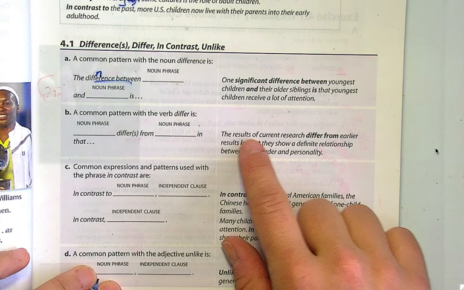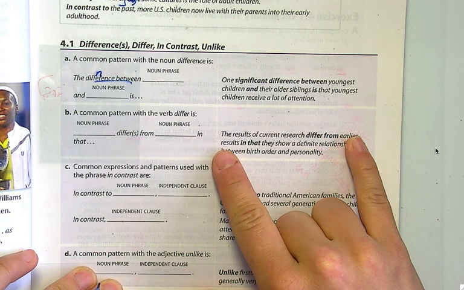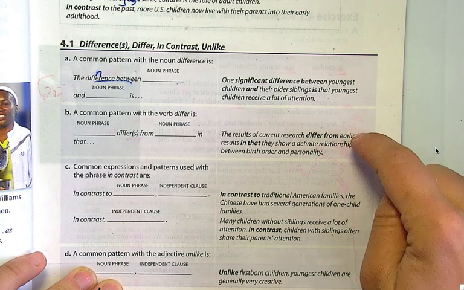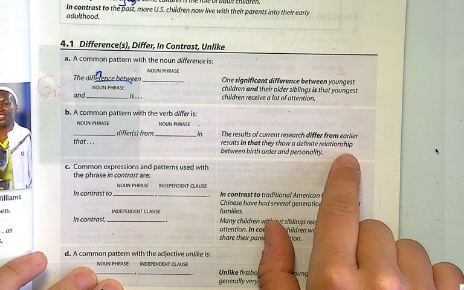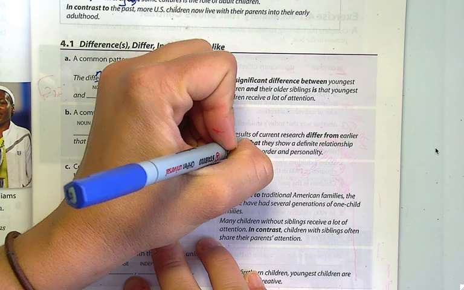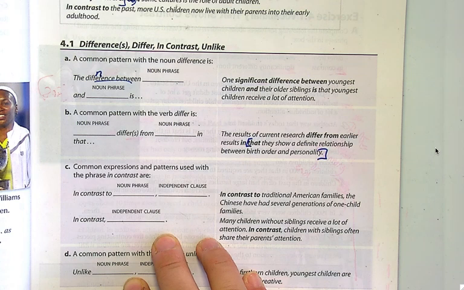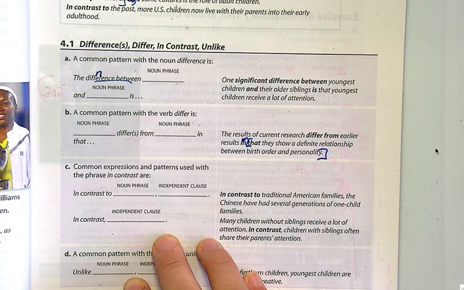The results of current research differ from earlier research. So here we have our comparison. We've got this differs from this. In that, blah, blah, blah. In this case, we've got a noun clause working as the object of this preposition, and it's giving us more information about the ways that they differ.